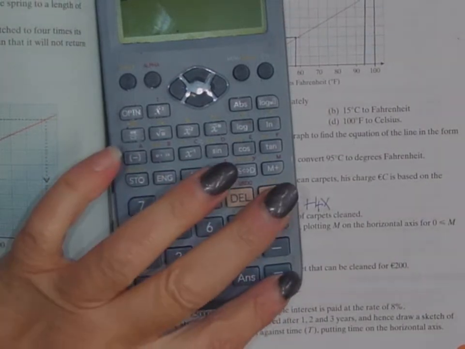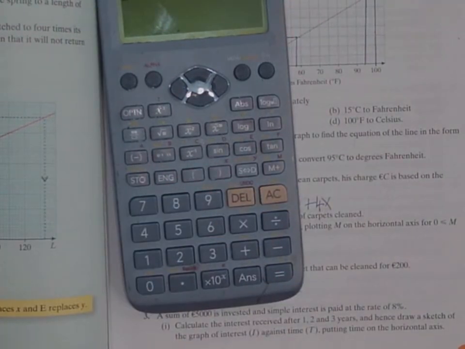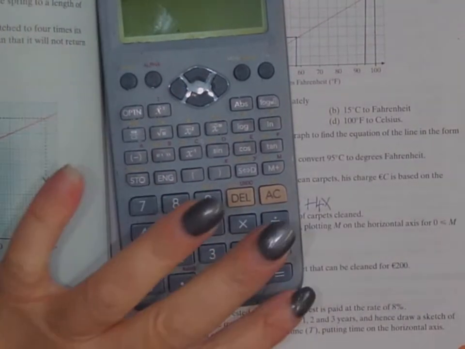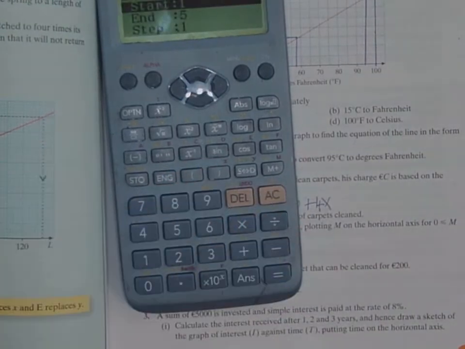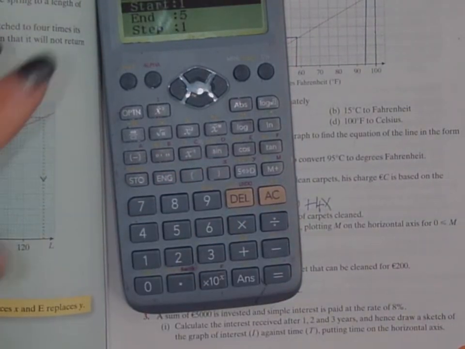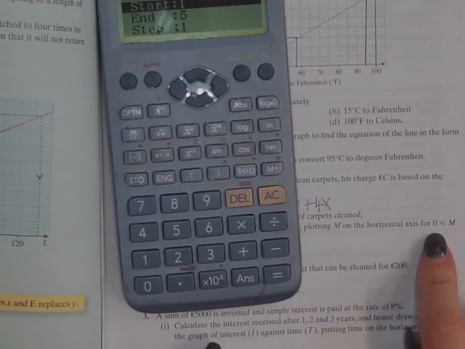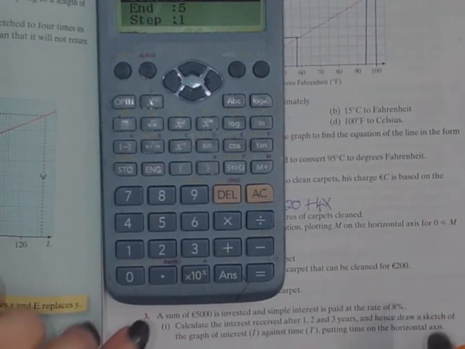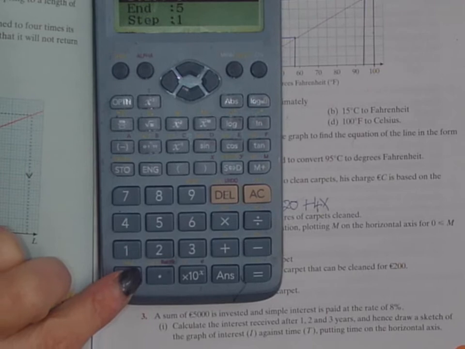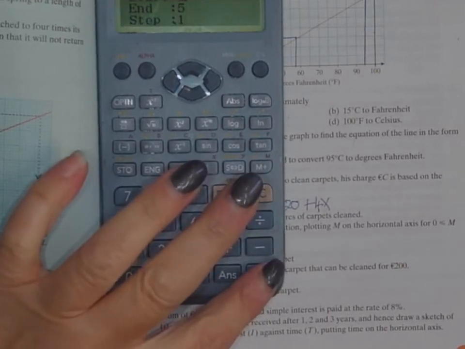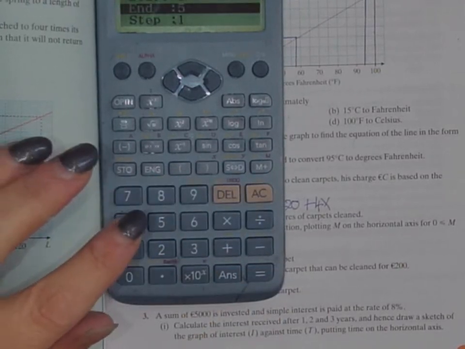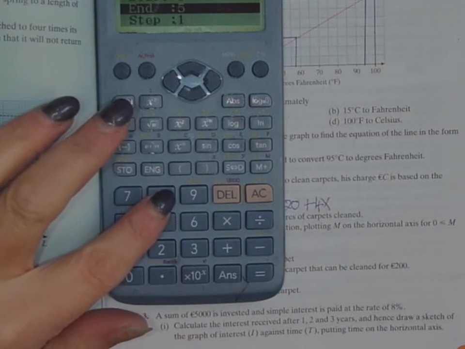The new calculators give you an option to put in a second function. I don't want a second function, so I'm just going to enter past that. Then the next one will be start, so I'm starting at 0. And what's the end? So enter, what's the end? 80, isn't it?